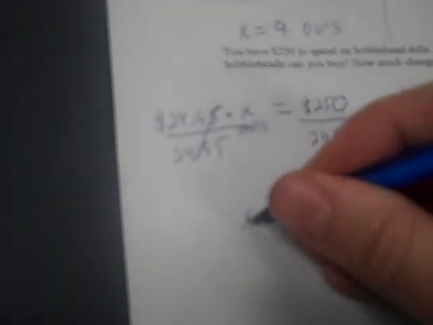Okay, so then I divide by 24.95. And that'll tell me how many dolls I can get. So 250 divided by 24.95. Okay, I can buy 10. Okay, X equals 10 dolls, whatever you're buying.